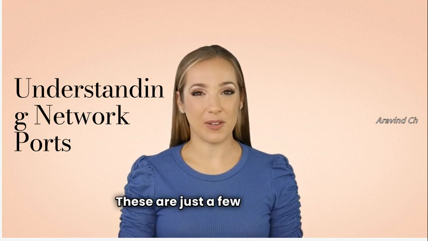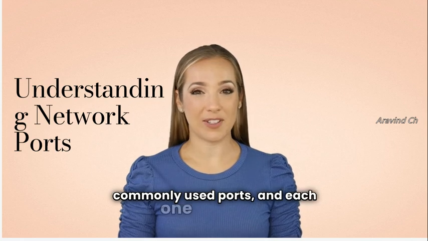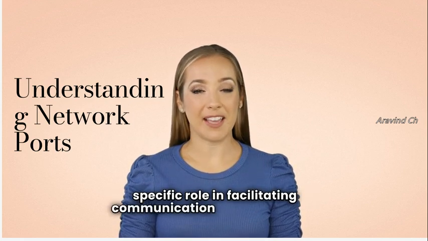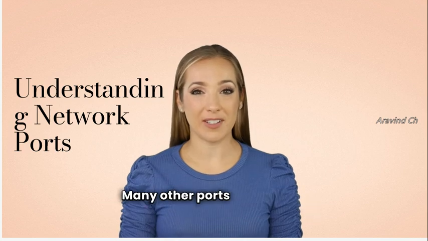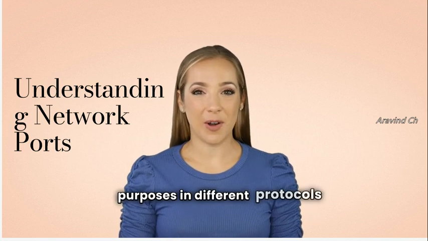These are just a few of the most commonly used ports, and each one serves a specific role in facilitating communication over a network. Many other ports are used for specialized purposes in different protocols and applications.